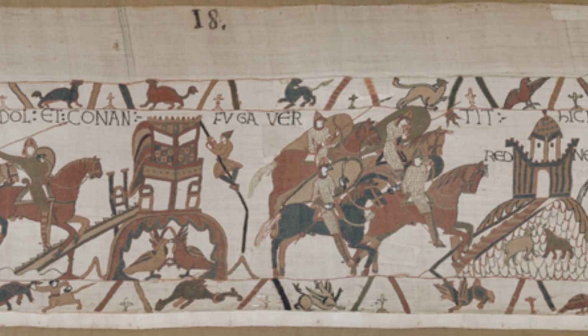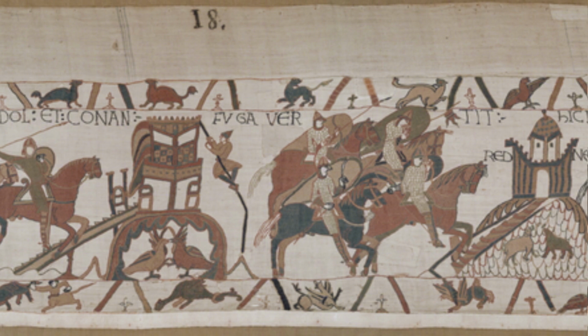1. Political changes. William replaced the Anglo-Saxon nobility with Norman barons loyal to him. English land was redistributed to his followers, and the feudal system was introduced. This centralized power under the king in a way not seen before.